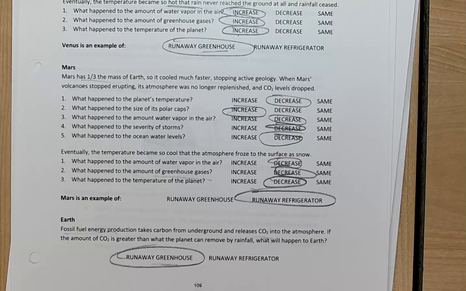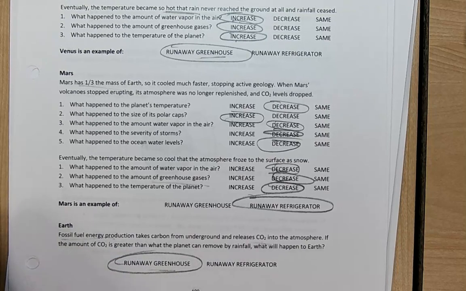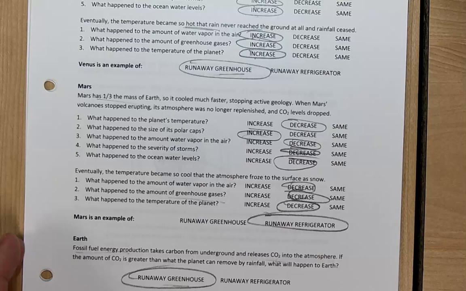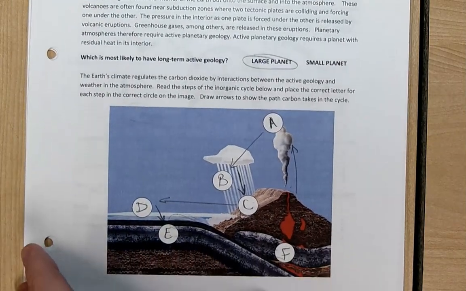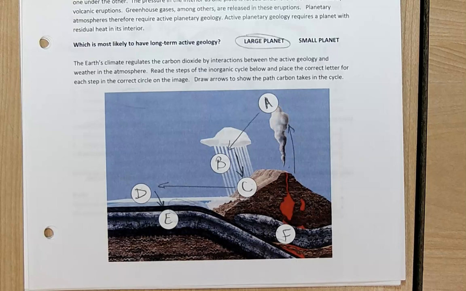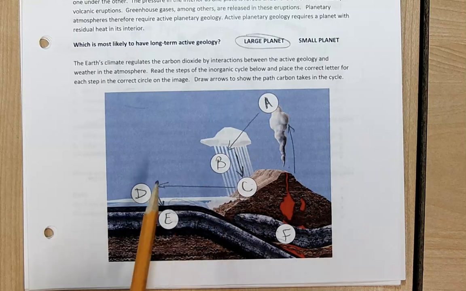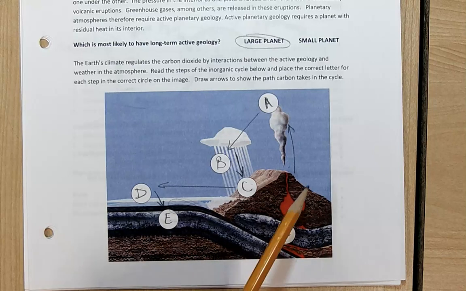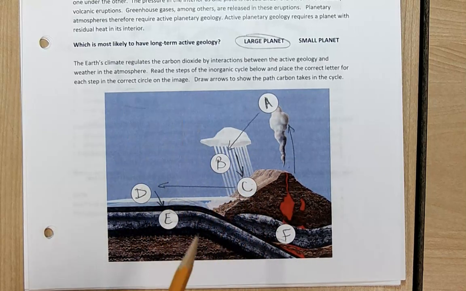Okay. Right. It's like I said in the lecture video. Venus, Earth, and Mars all started out very similar. They all started out hot. They started out volcanically active. There's evidence that water used to exist on all three planets. So there was a functioning carbon dioxide cycle on Venus, Earth, and Mars.